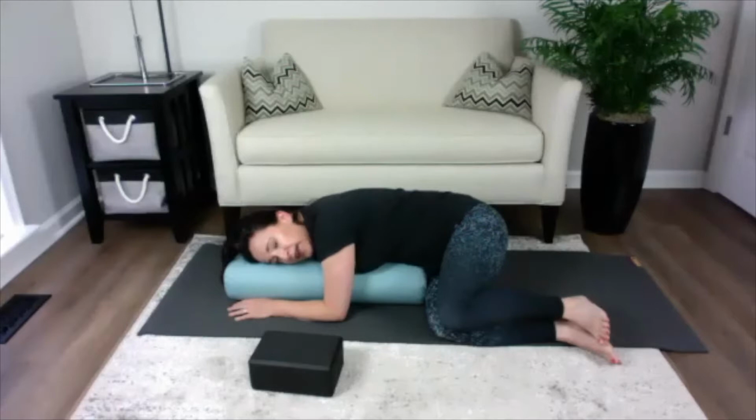And exhaling, two more to make it to five. Nice deep inhale in. And exhaling. And inhaling. And exhaling.